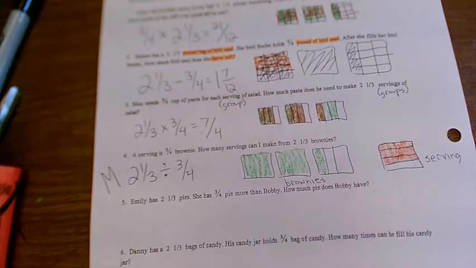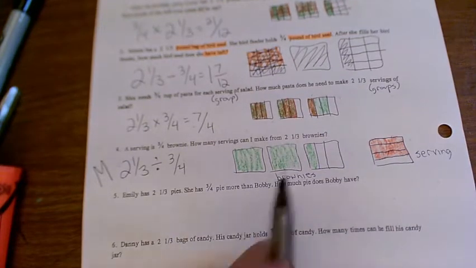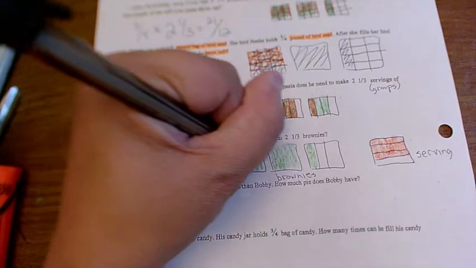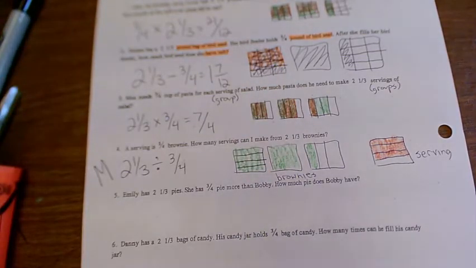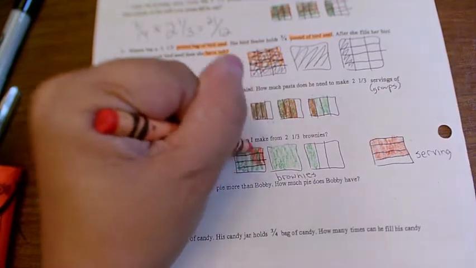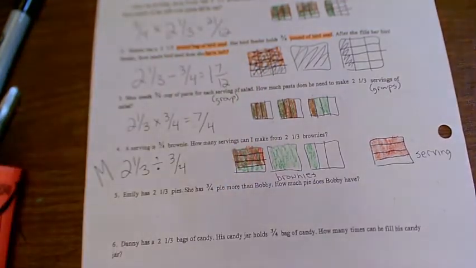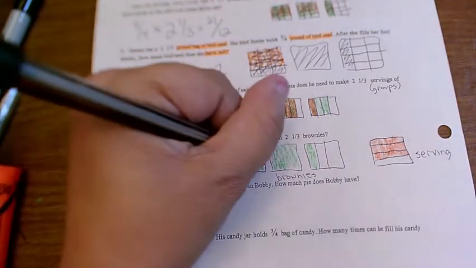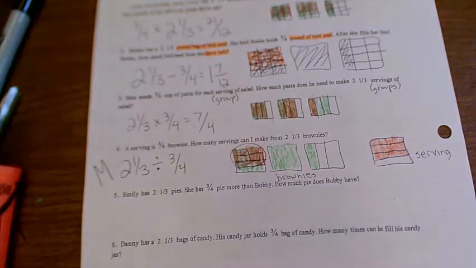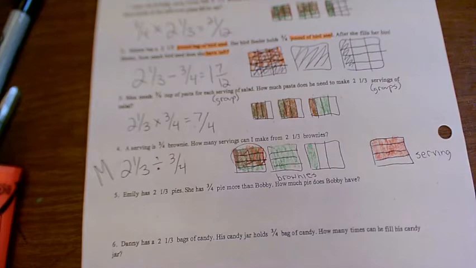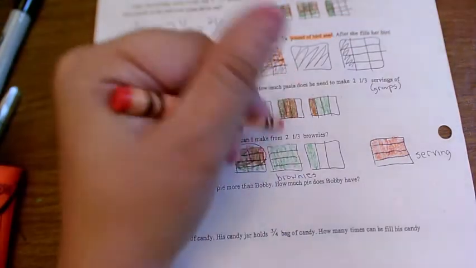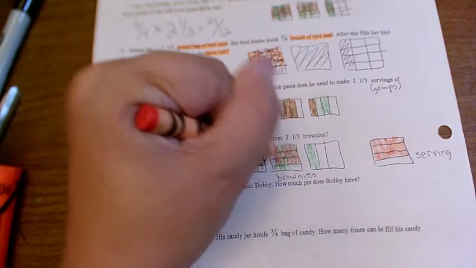So a serving is that big. Certainly on this one you could start with, okay, chop the first brownie up. So you would take 3/4 of it, and that would be serving number 1. So right there. And then you could chop this brownie up as well into fourths and take 3/4 of it. That would be a serving also. That would be like serving number 2.